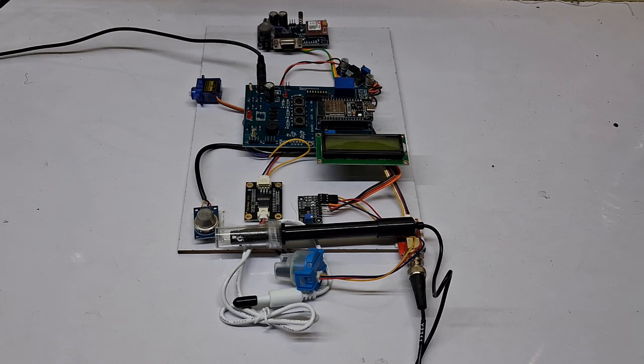So in this video, I'm going to show you a river water quality monitoring system. In this project, we can check the water quality of the river, because nowadays a lot of companies are directly discharging used water into the river source. That time, the water quality becomes very bad. So here we are using some sensors in order to monitor the water quality level.